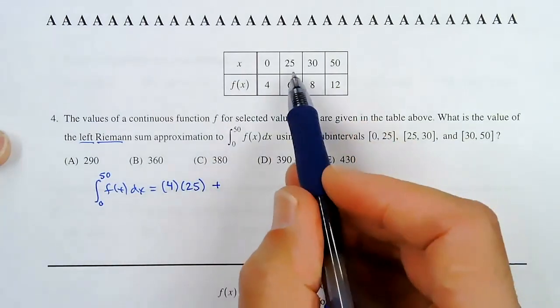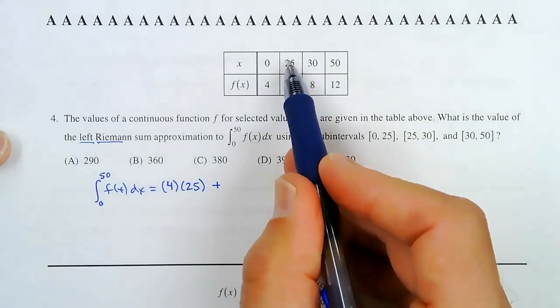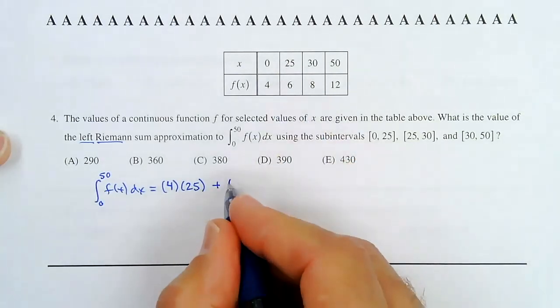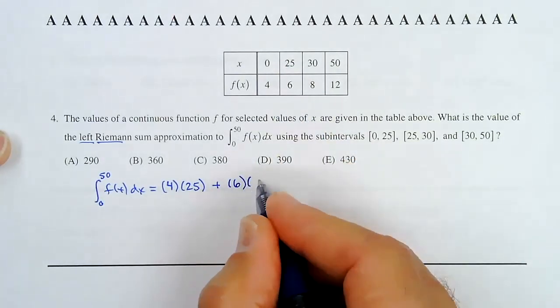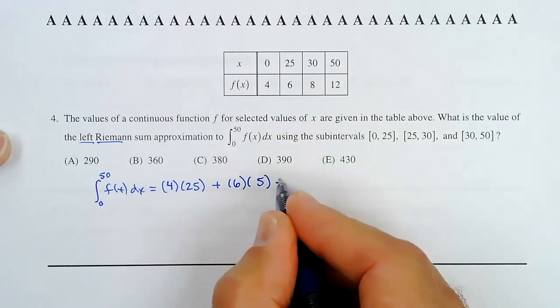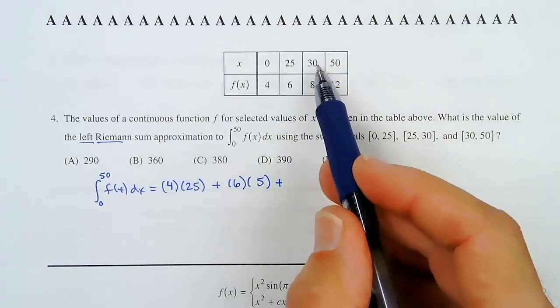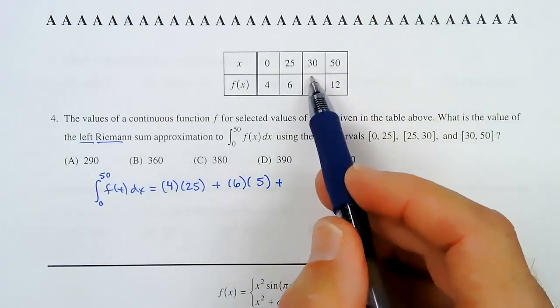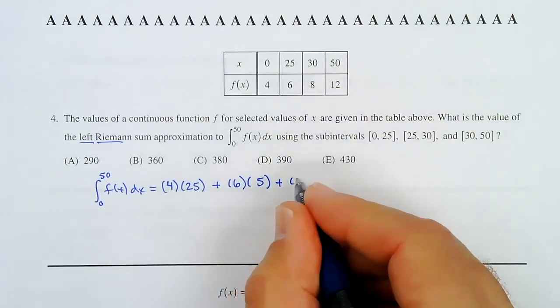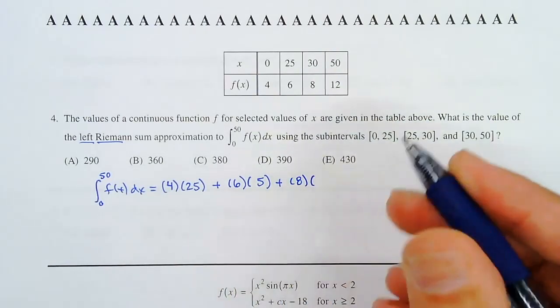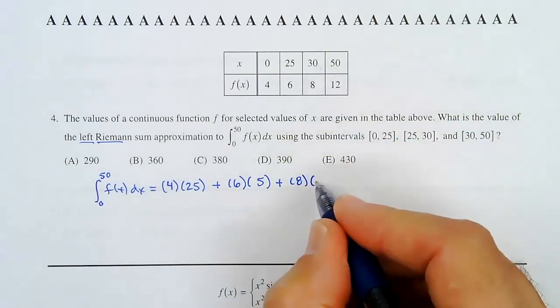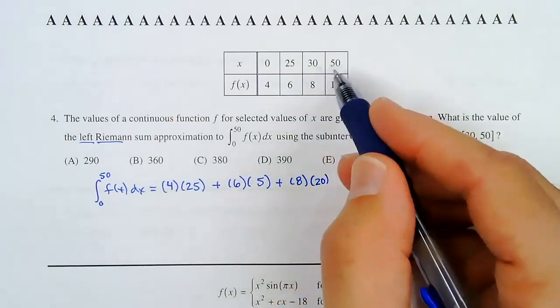And then plus, and then between 25 and 30, the left side would be at 25. So it's going to be 6 times 5. And then plus, and then the last one, the left side would be at 30. So it's going to be a height of 8, and then times the width, which would be 20, because we're going from 30 to 50, okay?